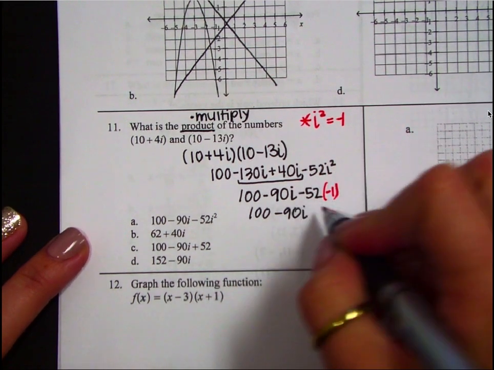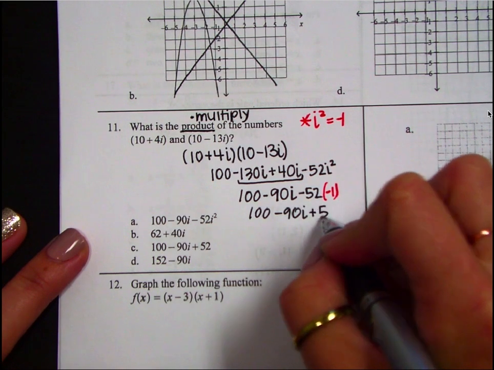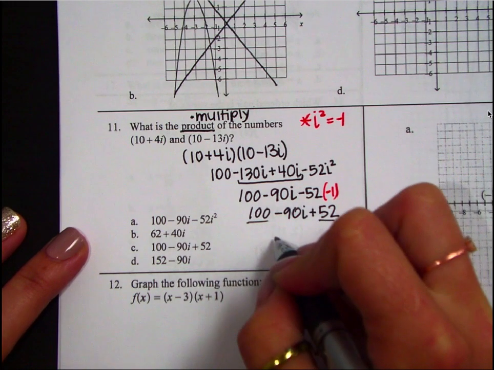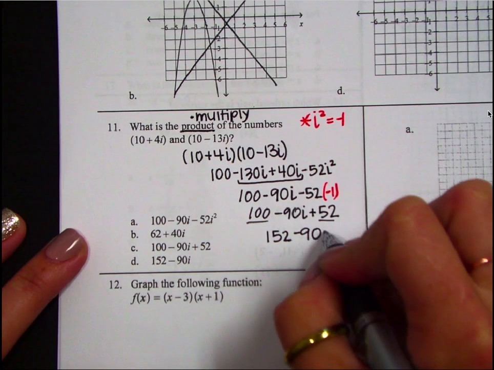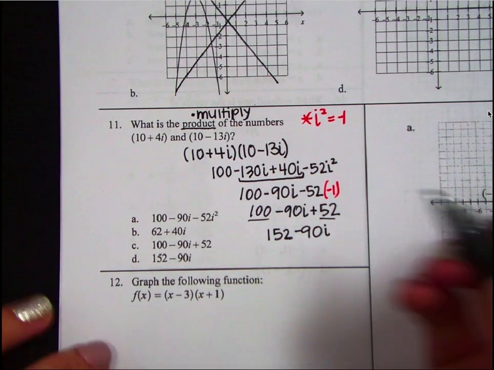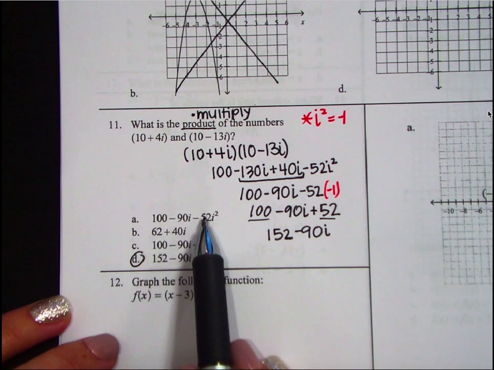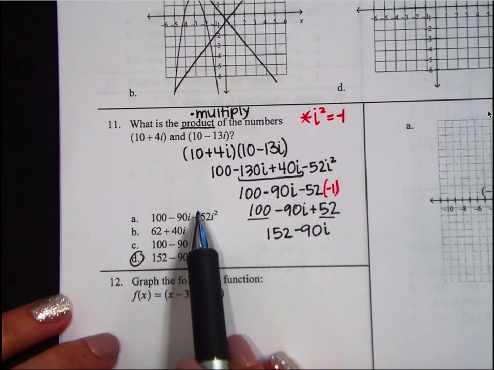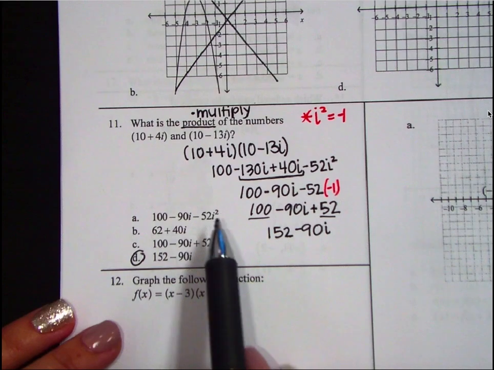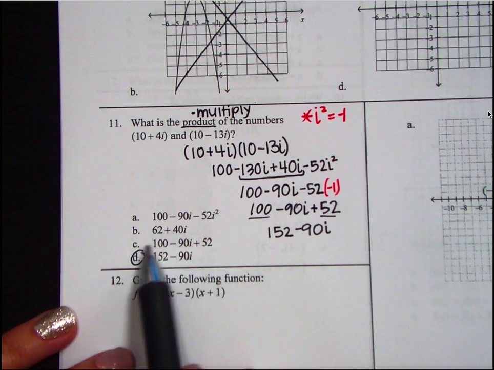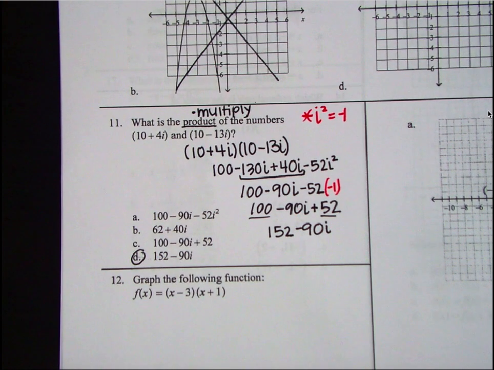And actually, what happens is this becomes a real number, negative 52 times negative 1, positive 52, and then combine your real numbers, you get 152, and then minus 90i. So we want to make sure that we don't leave our answer like this, like A, because you want to simplify all the way, and we don't ever leave i squared in our answer. And then same thing with C, we don't have that simplified fully. We want to simplify all the way.